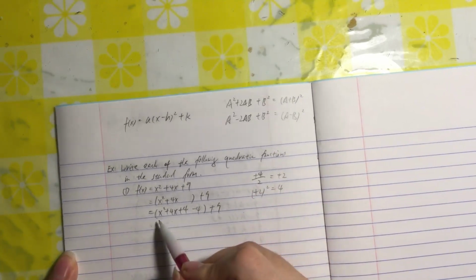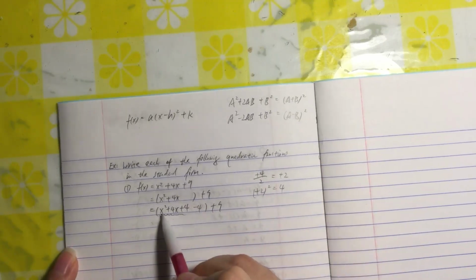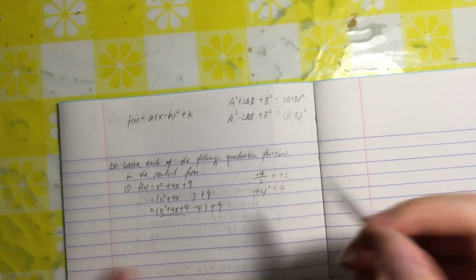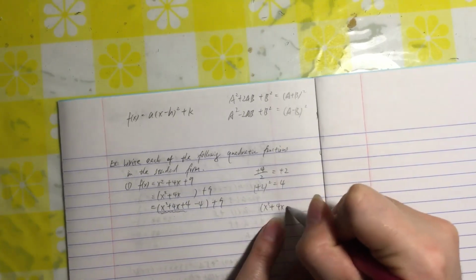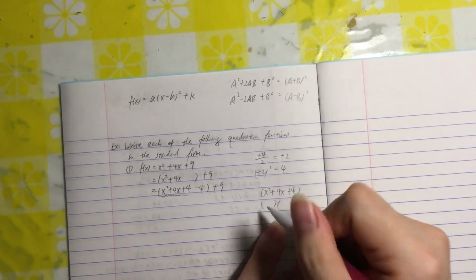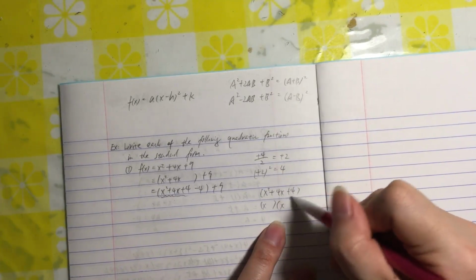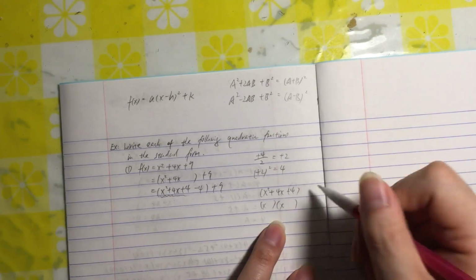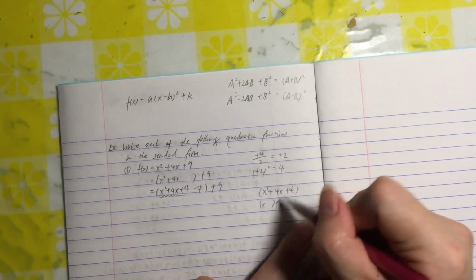Now, factor the first three terms. x squared plus 4x plus 4. If we factor correctly, it should be a perfect square trinomial. First of all, put x in the parentheses. Find two numbers that multiply to be 4 and add to be 4.